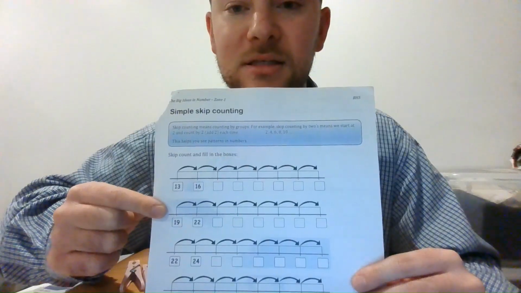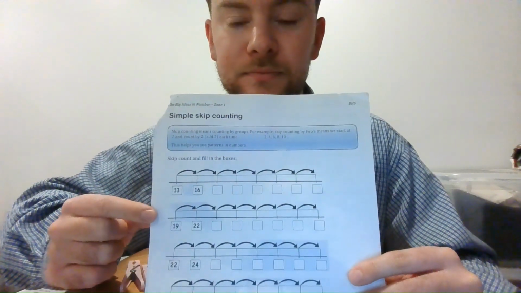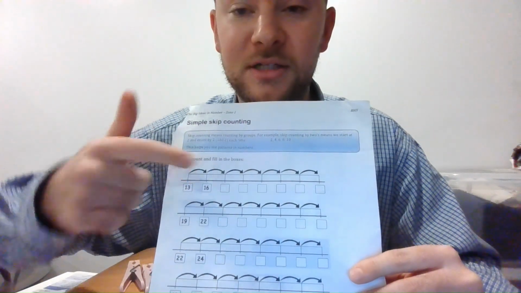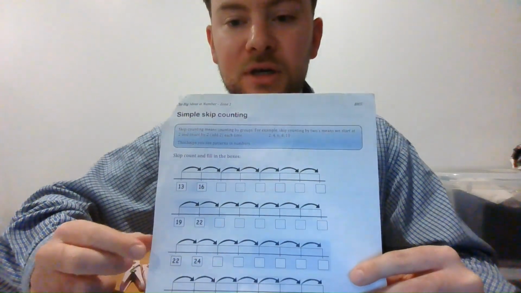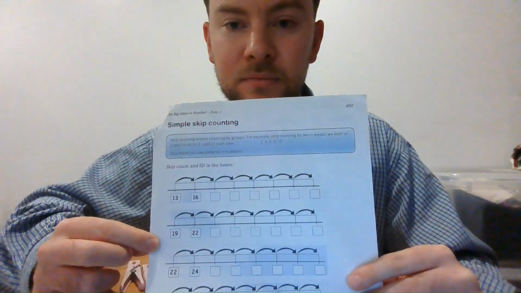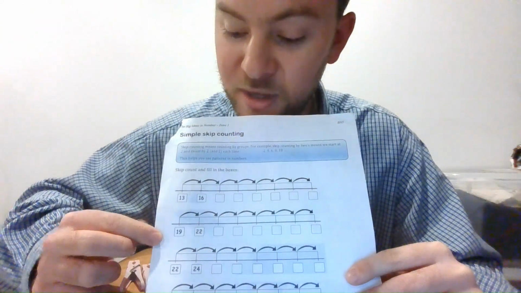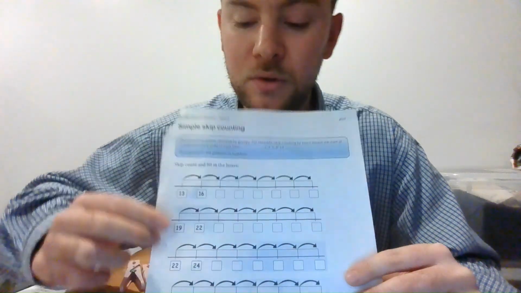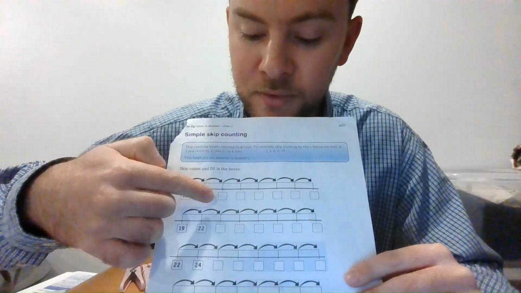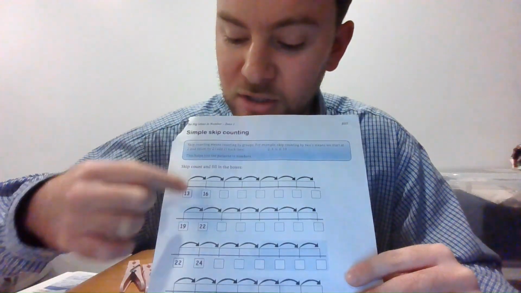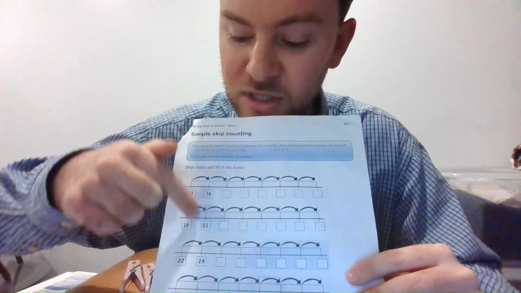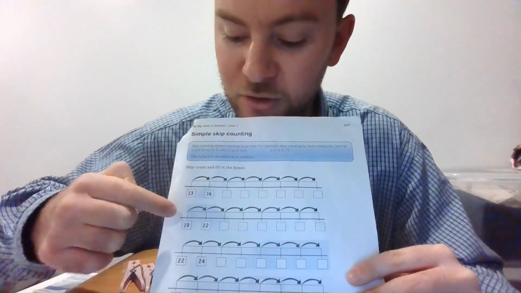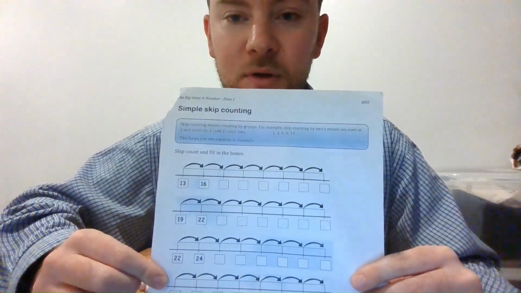What do you think is the next number in the pattern? Yes, well done. It is 19. And how much do you think it's going up by? Great. We can see that it's going up by 3. So I want you guys to fill in the numbers on each of the number lines, and you can see what pattern and how much it's going up by using the first two numbers. Great work.